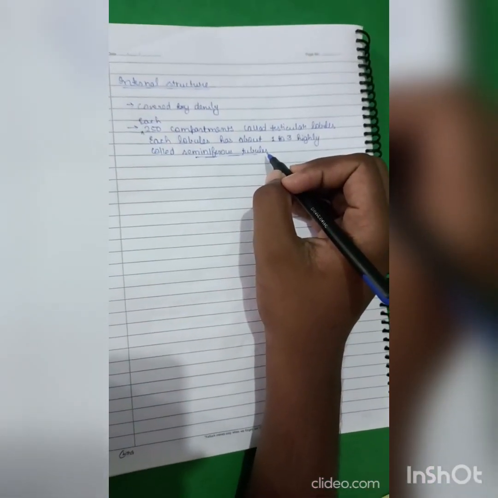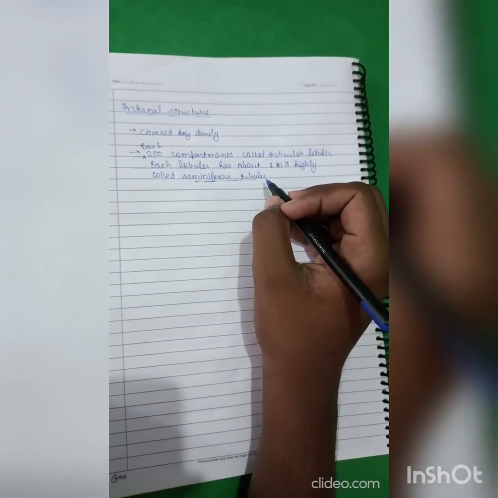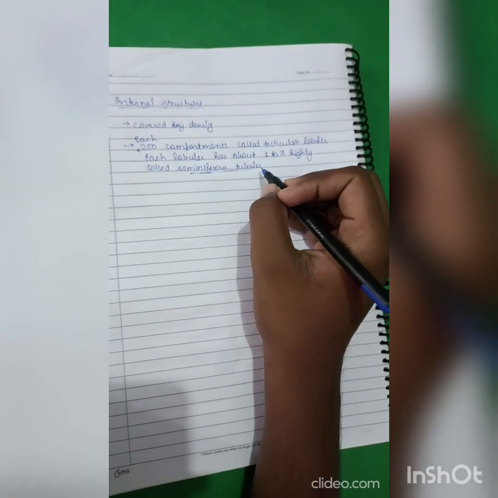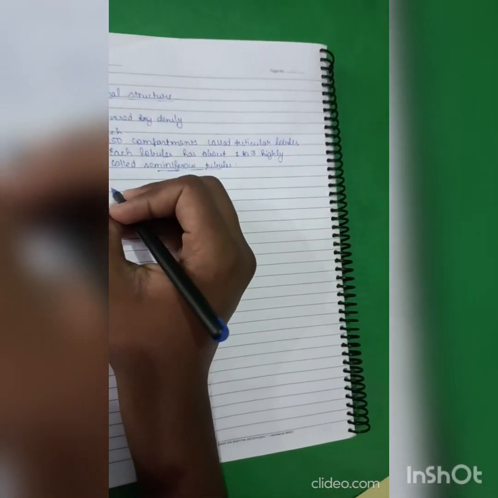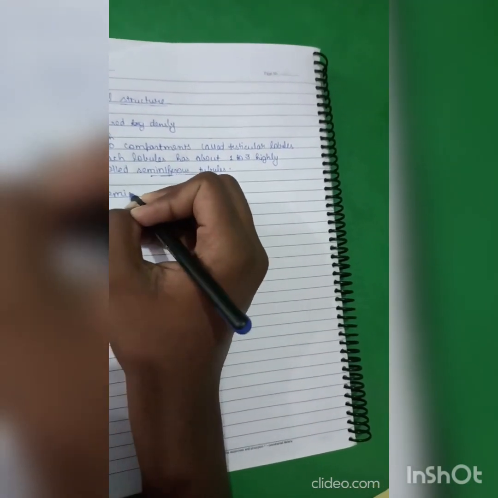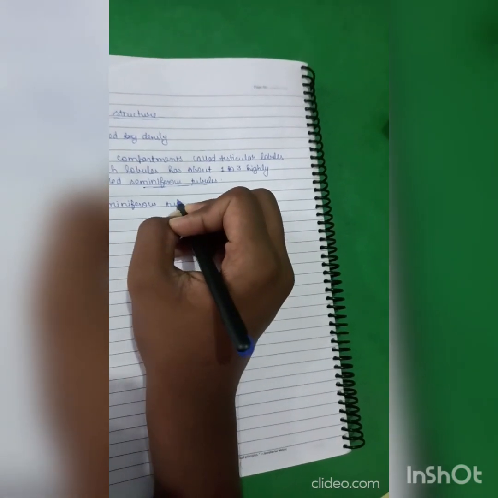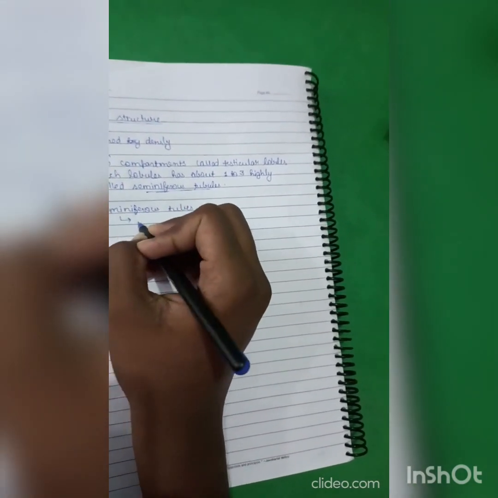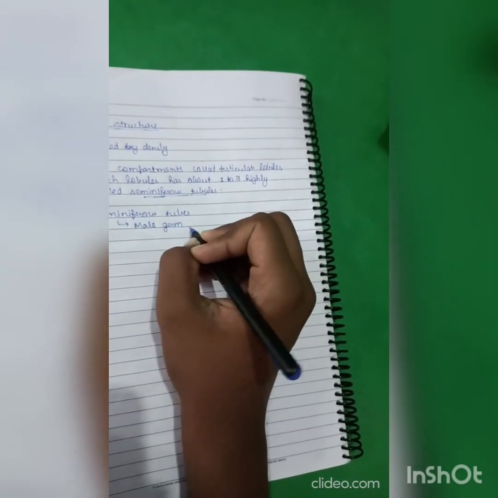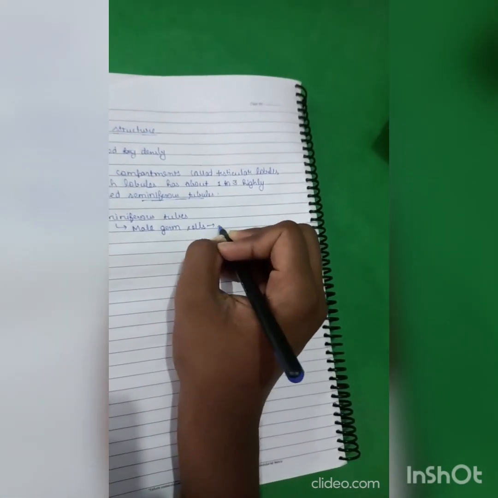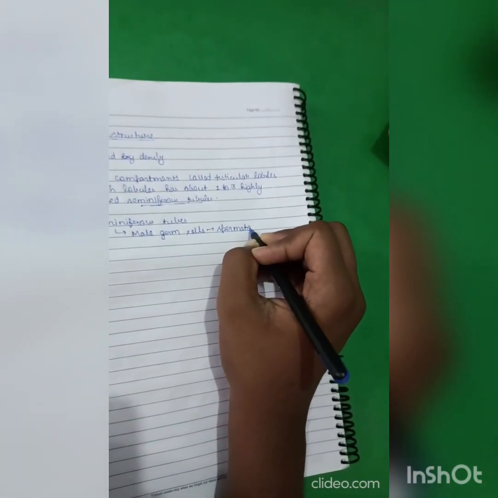This might have become boring now, but let's wait because we have diagrams coming up which would make it easy to understand the topic. Let's for now discuss more about the seminiferous tubules. The seminiferous tubules are filled with two types of cells, the male germ cells or spermatogonia, and the Sertoli cells.